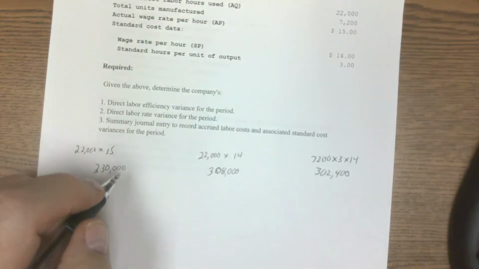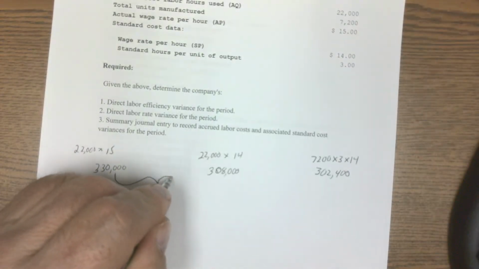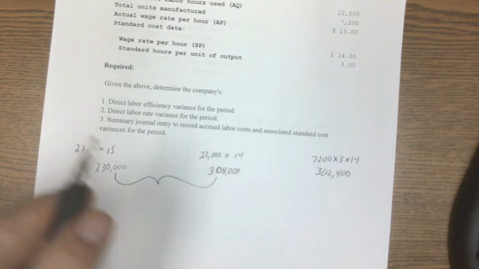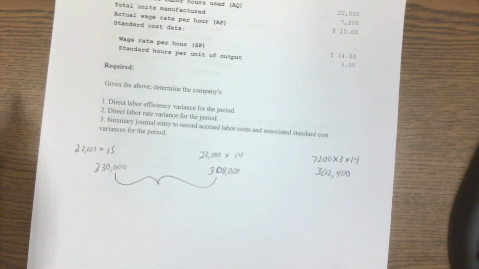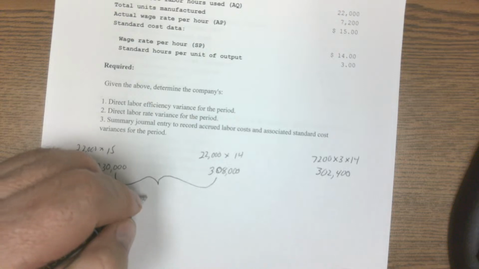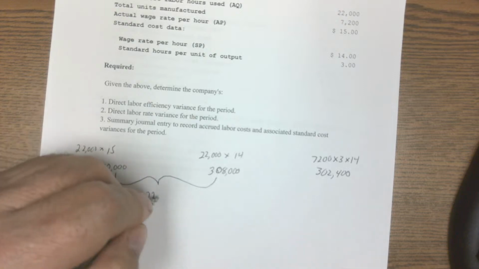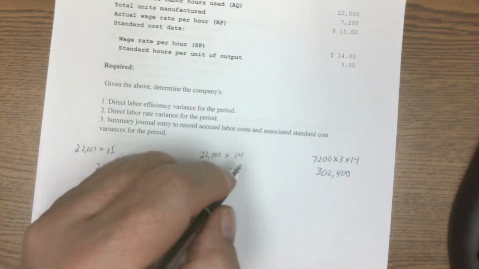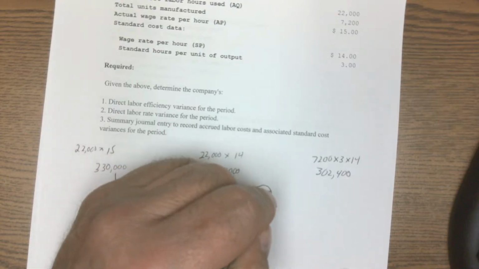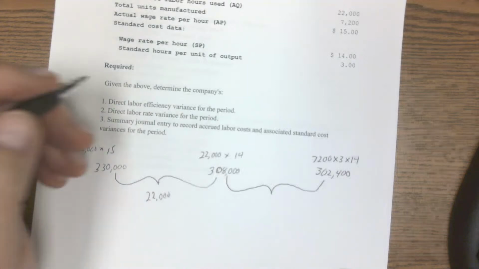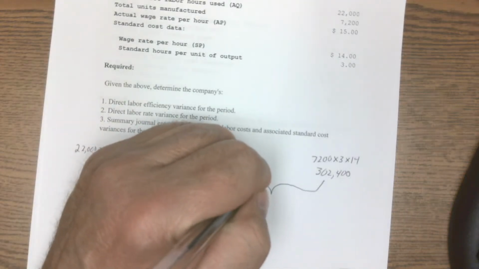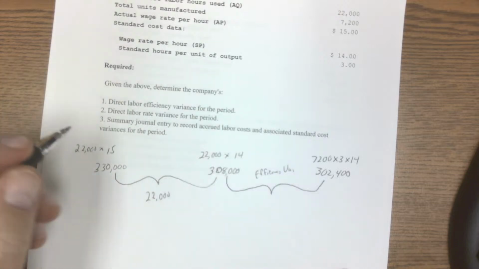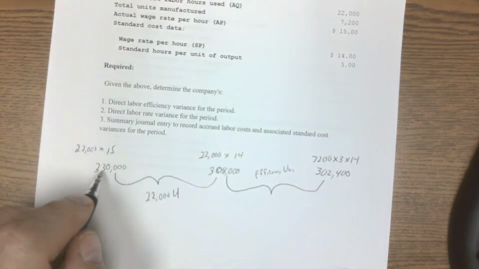Okay, so our wage rate variance is this one because only the rates are different. The amount of time is the same, so that would be 22,000, which makes sense, right? $1 times 22,000 hours. And then this one is the efficiency variance. And by the way, this is unfavorable.